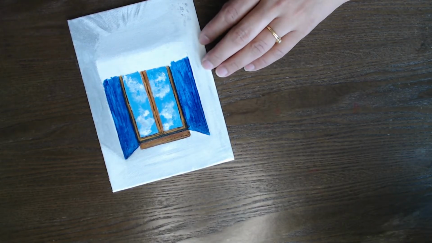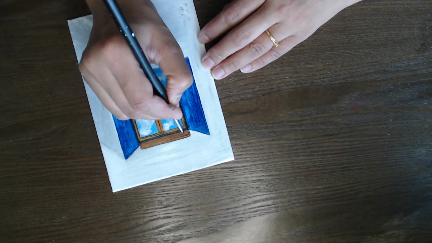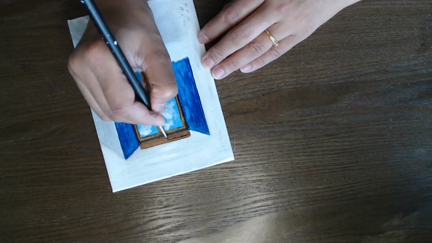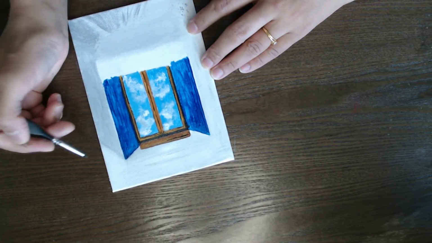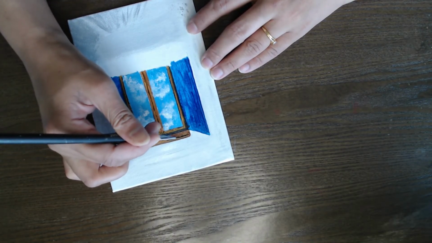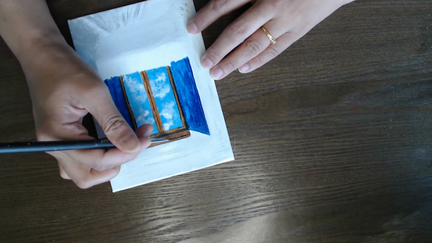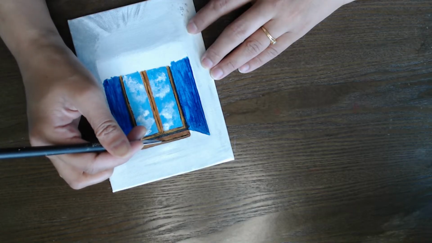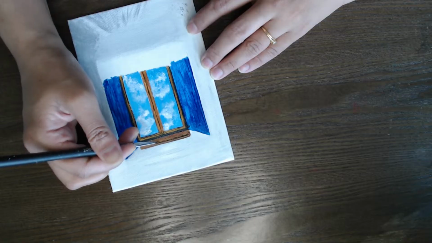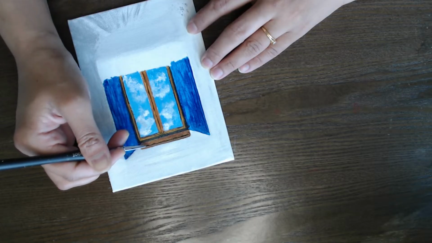And also the acrylic colors, when they are wet or just freshly painted, you can use a wet cloth or tissue to wipe it off. It will come off very easily while it is wet or just freshly painted. But once it completely dries, you won't be able to remove it.